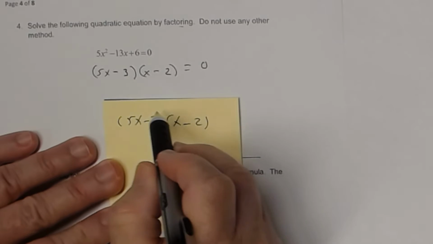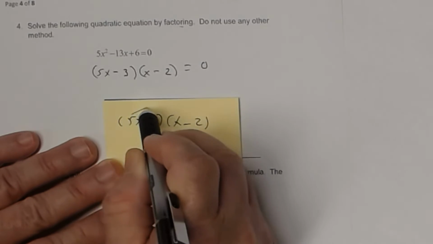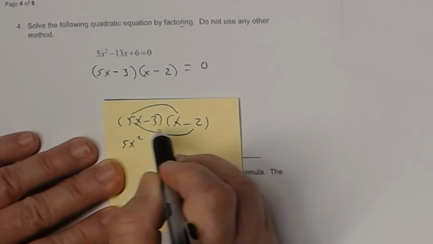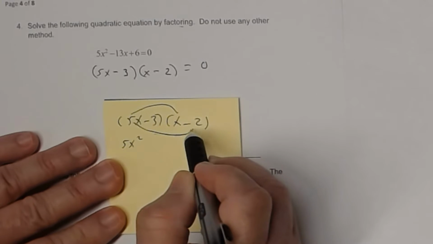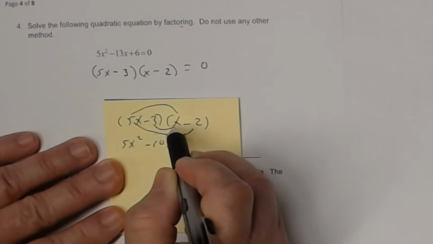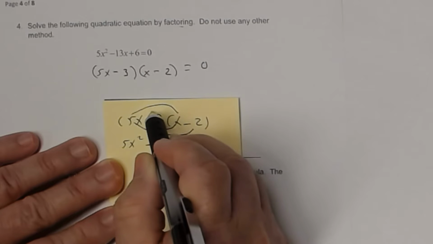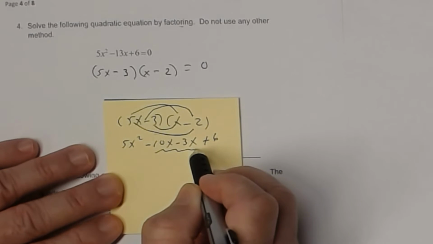it's going to work. Look, I'm going to use the FOIL method here because I'm multiplying two binomials. 5x times x is 5x squared. The outer, 5x times a negative 2, is a negative 10x. The inner, a negative 3 times x, is a negative 3x. And the last, a negative 3 times a negative 2, is a positive 6. I'm going to combine like terms.